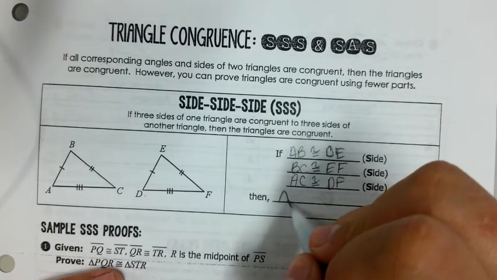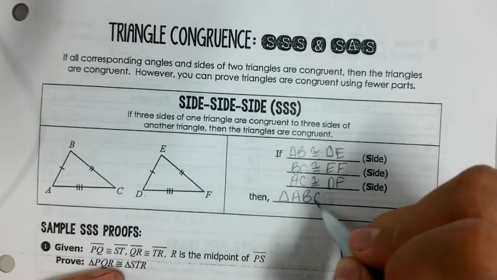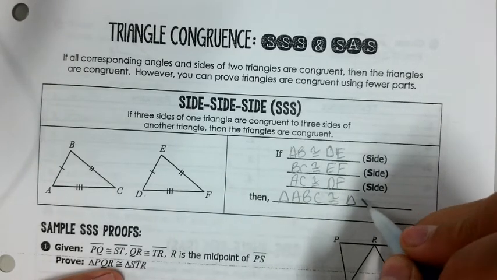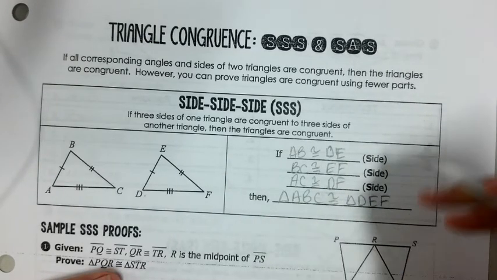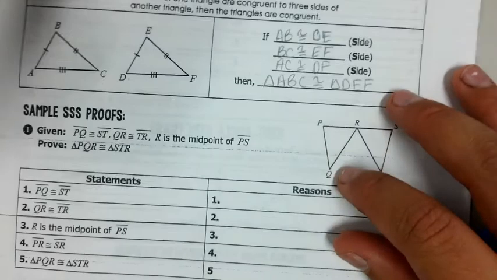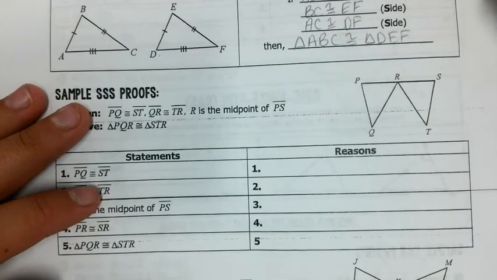By side, side, side. So we can say triangle ABC is congruent to triangle DEF. Okay? So we're going to do a couple proofs with that.